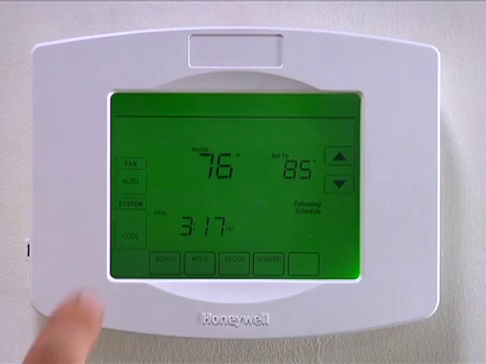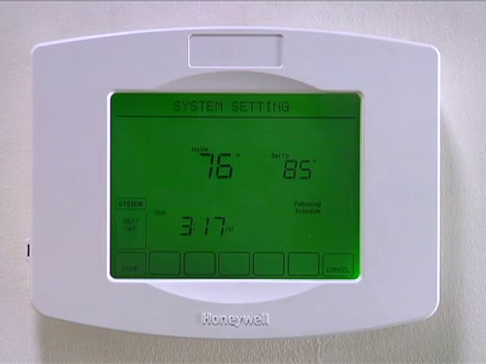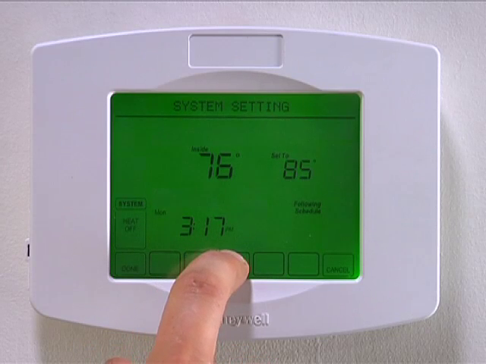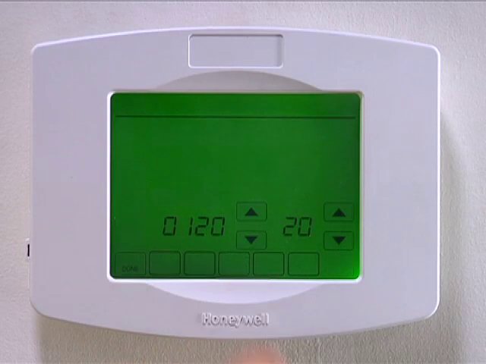Show customers how to access the advanced screens by pressing System and then pressing and holding the center button. This will access the customer advanced settings screen. This is similar to the Energy Specialist setup screen, but provides fewer setup options. Present the Customer Quick Reference Guide to the customer and explain the information.